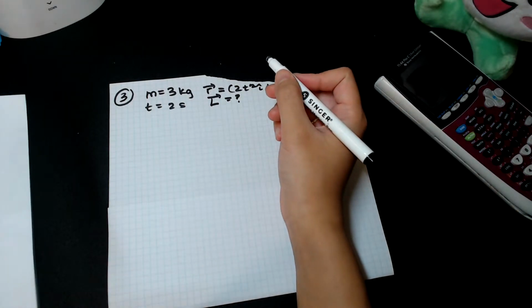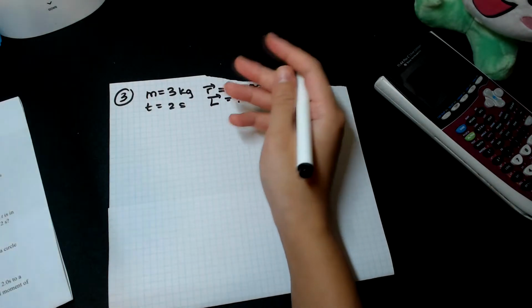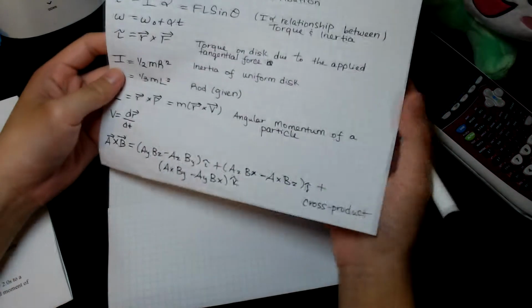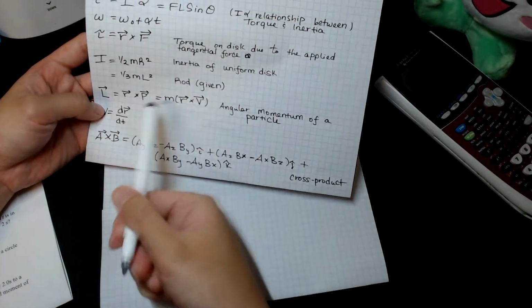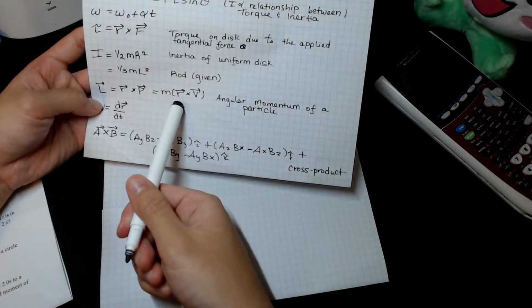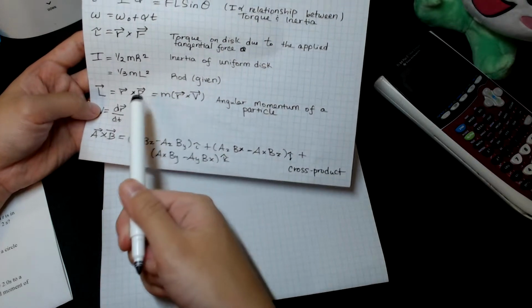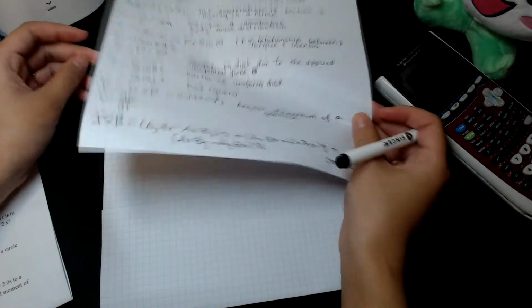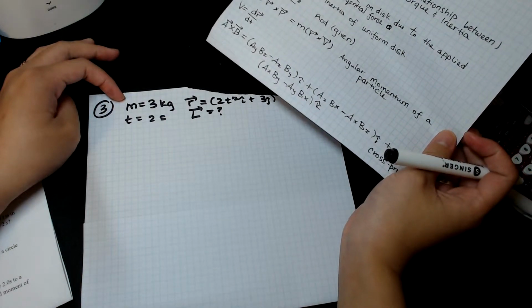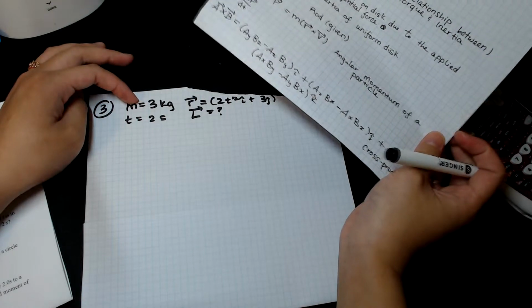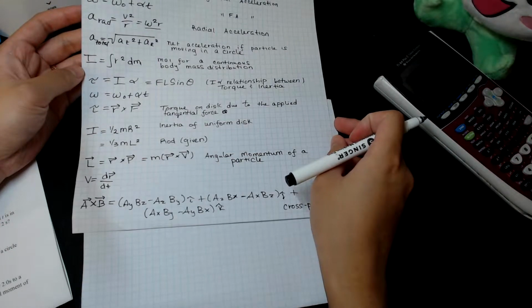Now, there are formulas for this already, so we can actually use L equals m times r times v. It could either be these two, but in this case, we have a mass, so we want to use this, and we can get a velocity from our position vector.